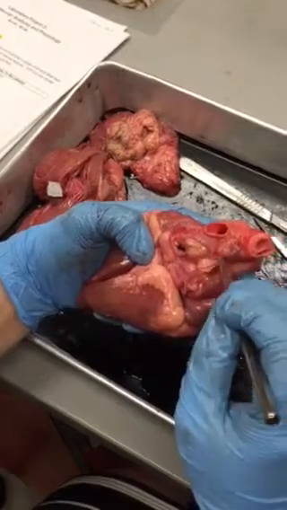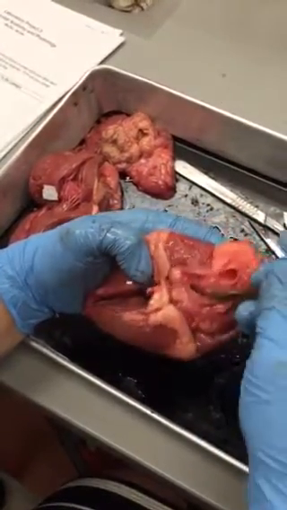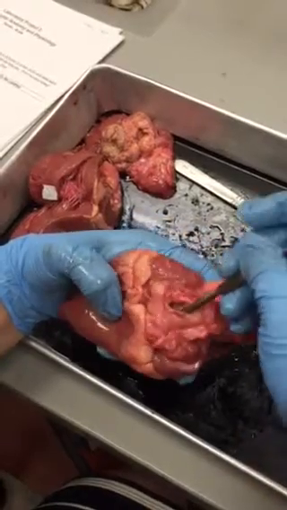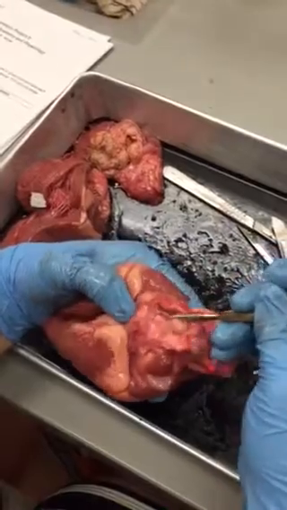Where'd the other ones go? They were down here, right? Somewhere there. No.